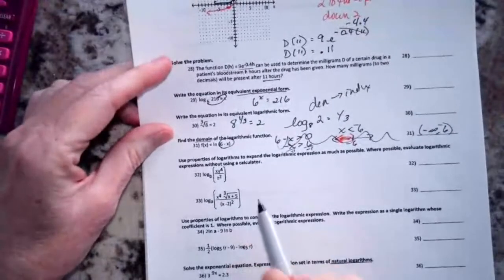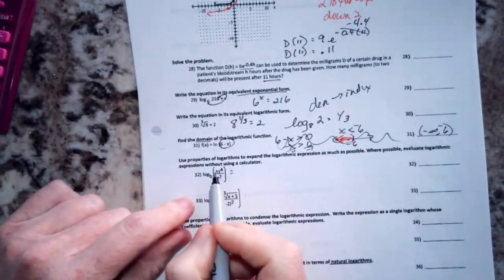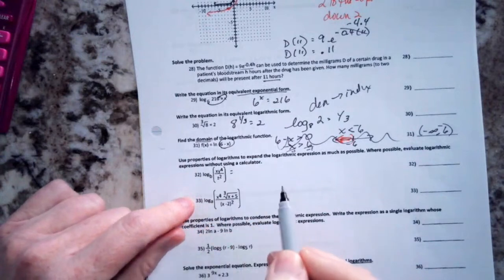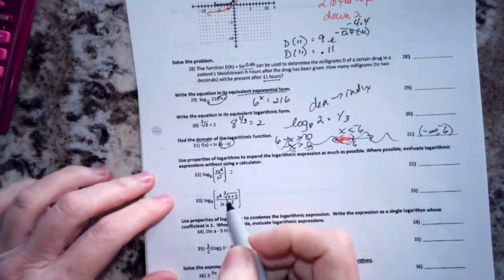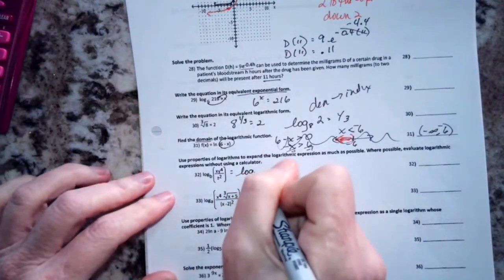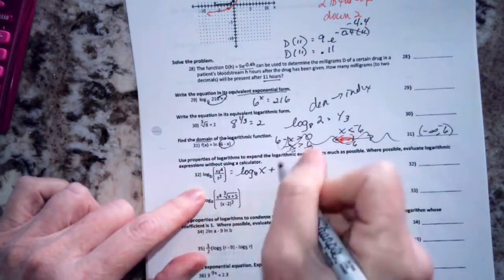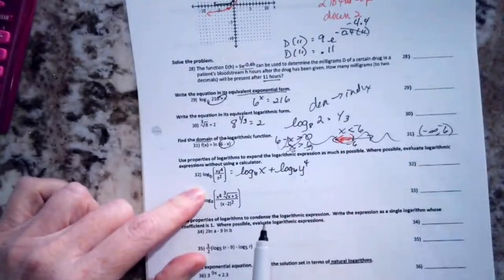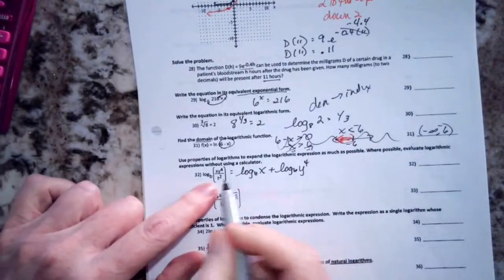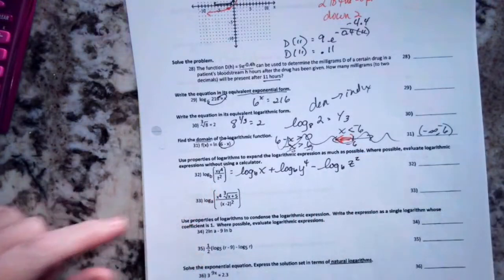Okay, let's look at 32. Use properties of logs to expand this out. Okay, so let's see what we've got. We've got multiplication on top, x times y to the 4th. That means when we spread it out, we're going to have a plus sign between them. And then we're going to subtract the z squared. So we're going to have log base b of x plus, because they're multiplied up here, log base b of y to the 4th. Hang on to that for just a minute. We'll move that 4 in a second. Then minus log base b of z squared.